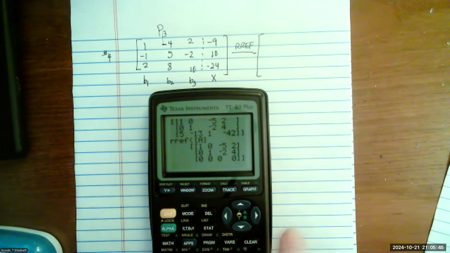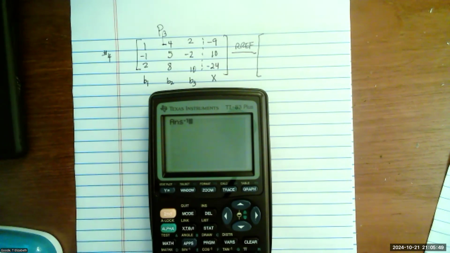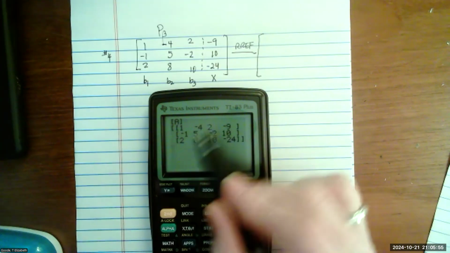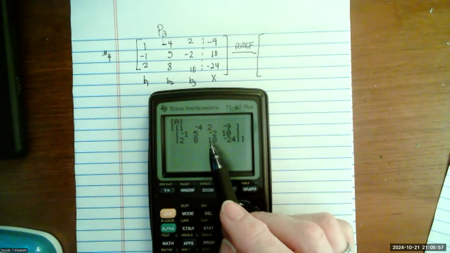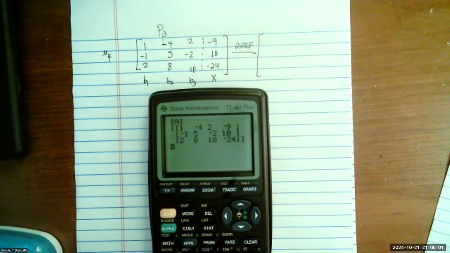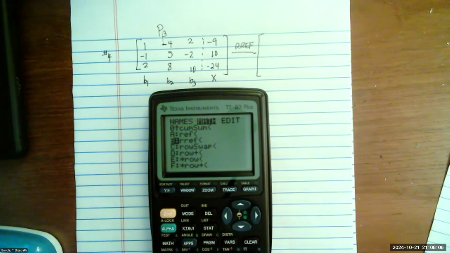Second quit. I want to take a look at it, make sure I did it right. All right, it is. So second quit, second matrix, math, row reduce that baby, second matrix, grab that thing.